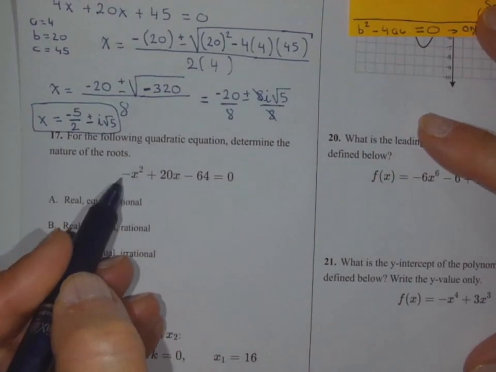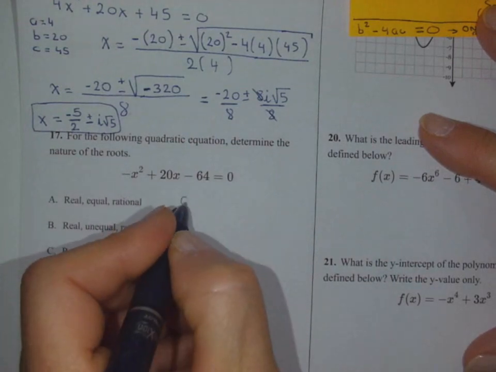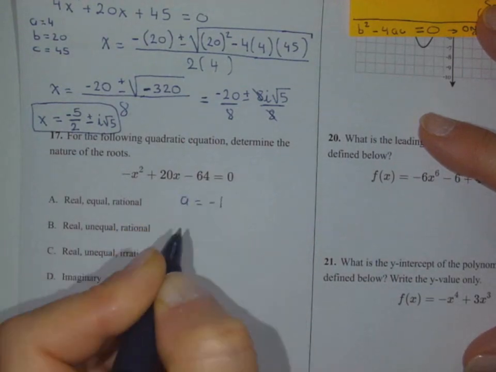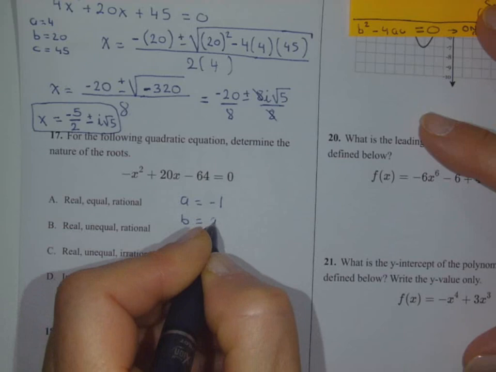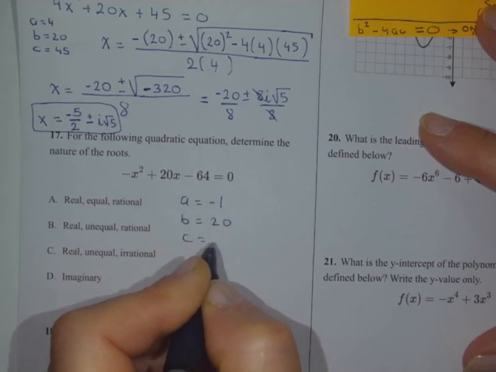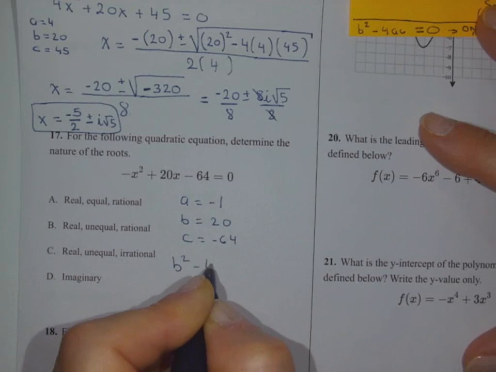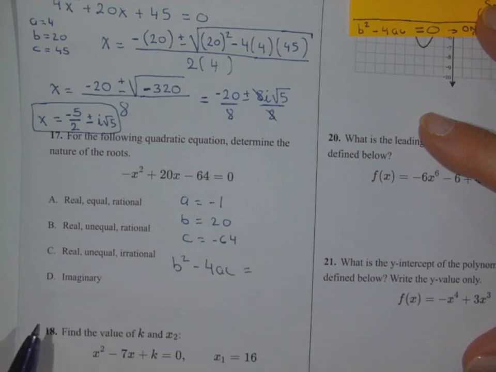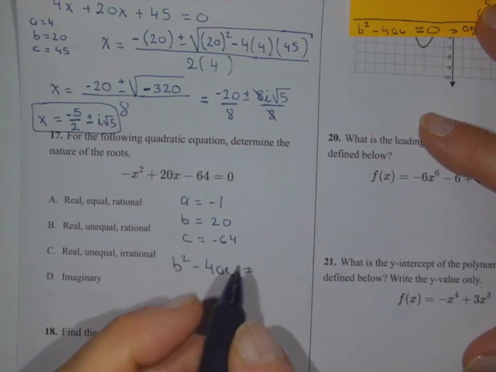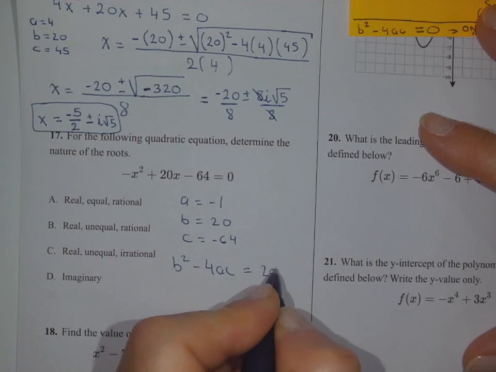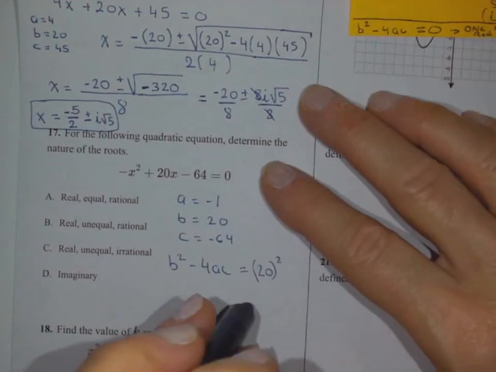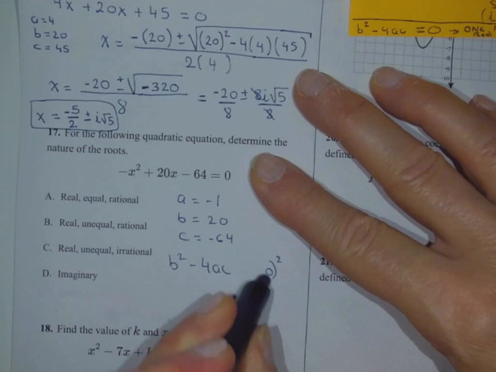All right, we have to be careful because there is a negative here. So my a is actually negative 1. My b is 20. And the c is negative 64. All right, b squared minus 4ac would be, okay, so b, 20 squared. Okay, I don't have room up here, so I'm going to move that down.